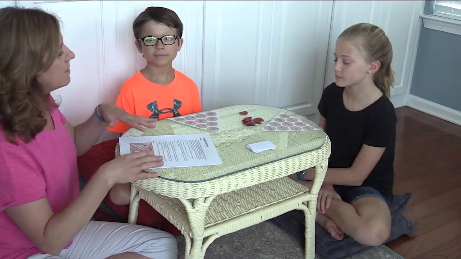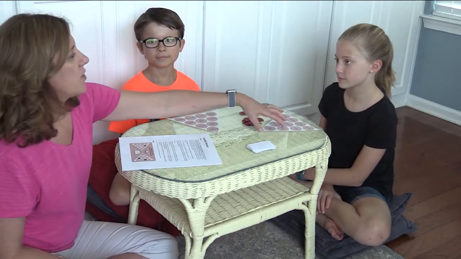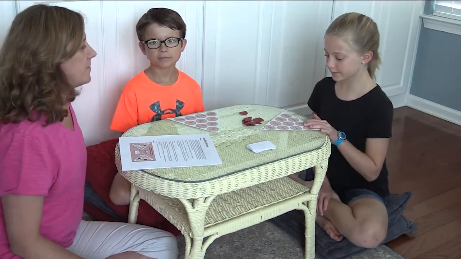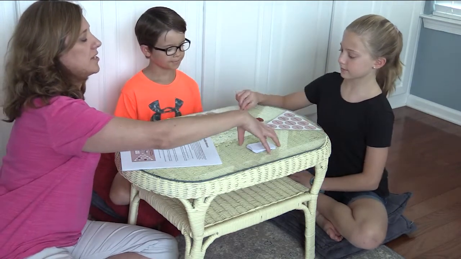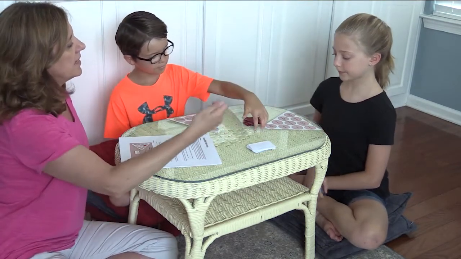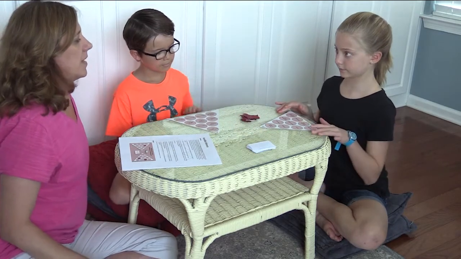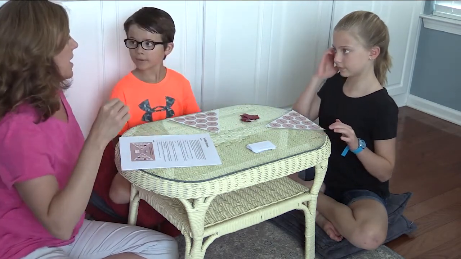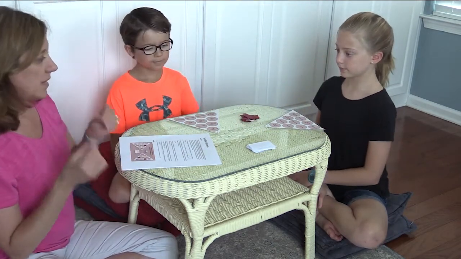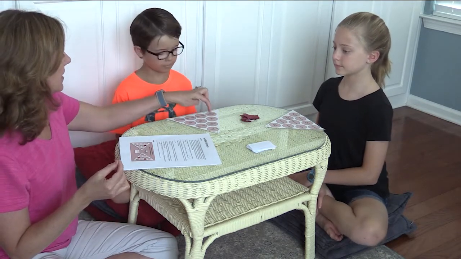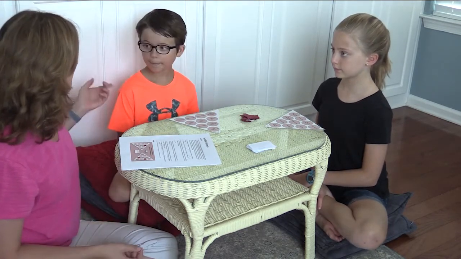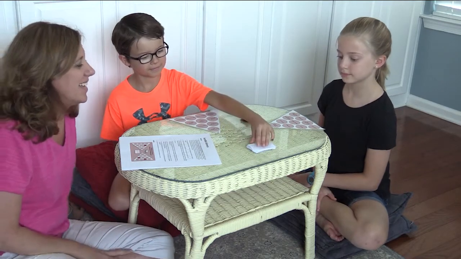We're going to play a game. You have your incredible inference triangles right here. You have your counters and your scenario cards. Pick a scenario card and read it, and then you need to make an inference based on what you read, and then see if that inference is on your triangle. Okay. You want to start? Sure.